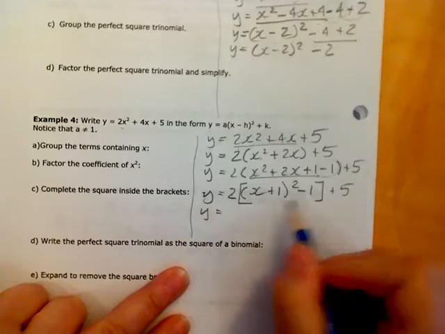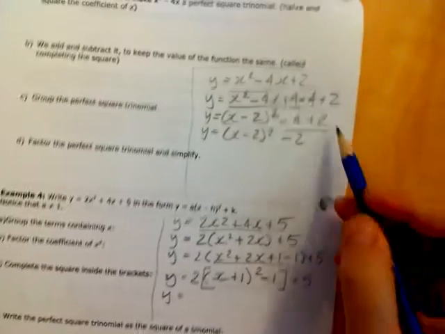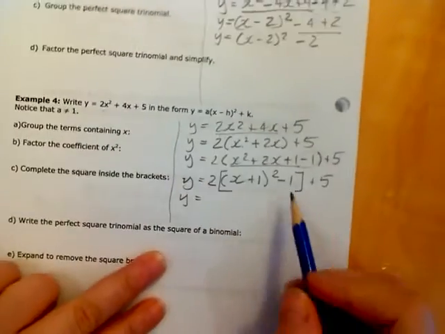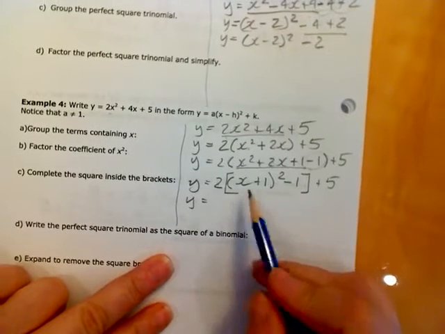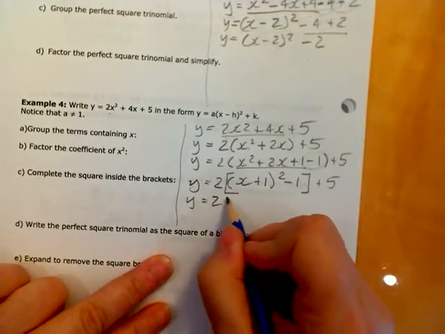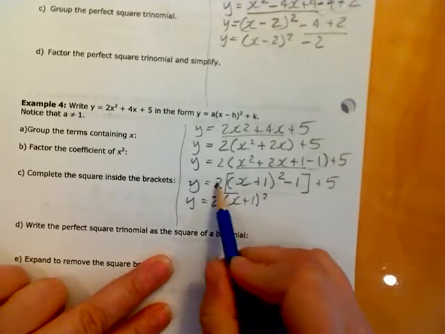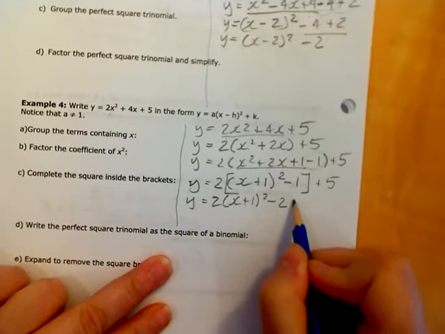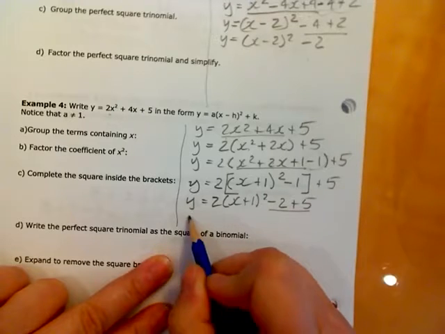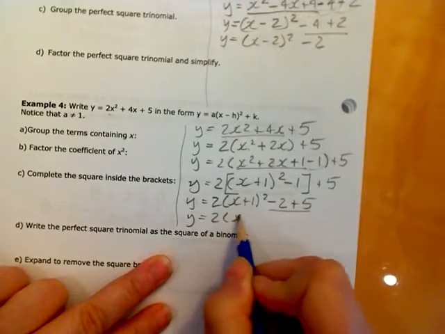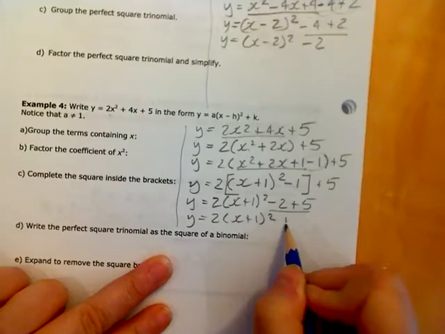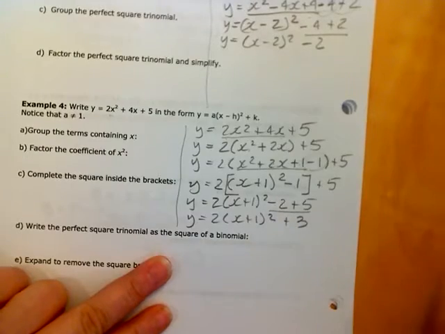So now what we need to do is we want to collect this with this the way we did up here. But the problem is that this is in that bracket with the 2. So what we're going to do is we're going to leave this like this, and we're going to do -1 times 2 to get it out of the bracket. And then once we do, we can collect them. And that's what we do.